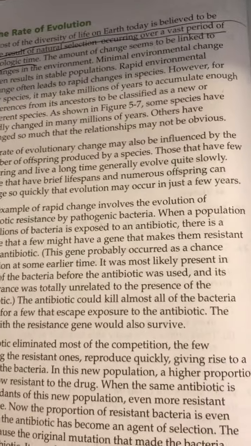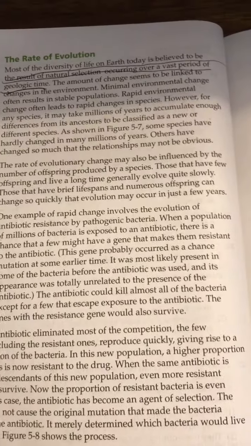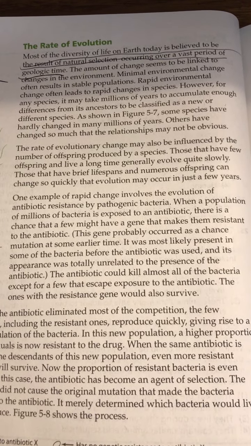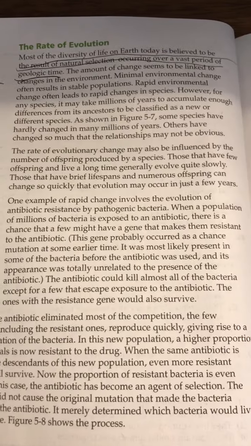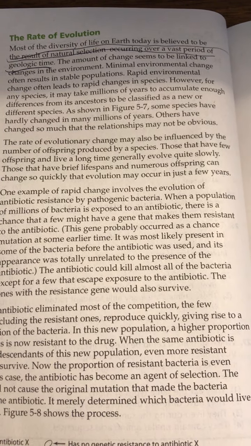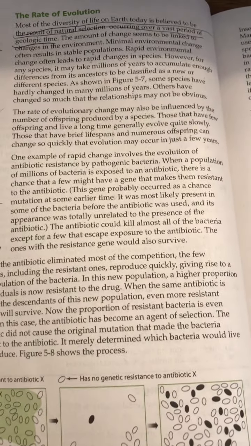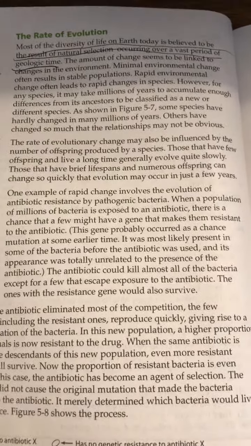However, for any species, it may take millions of years to accumulate enough differences from its ancestors to be classified as a new or different species. As shown in figure 5.7, some species have hardly changed in many millions of years. Others have changed so much that the relationships may not be obvious.